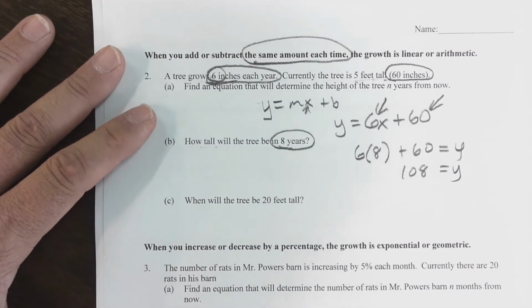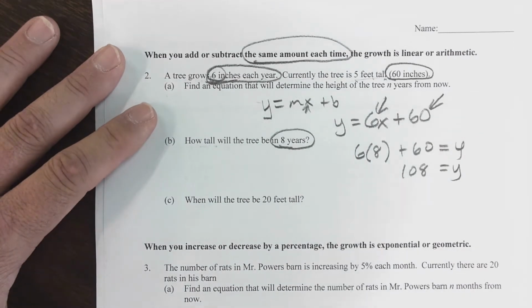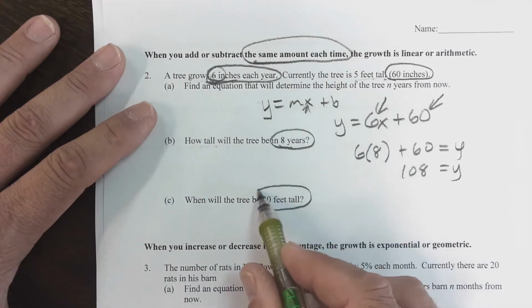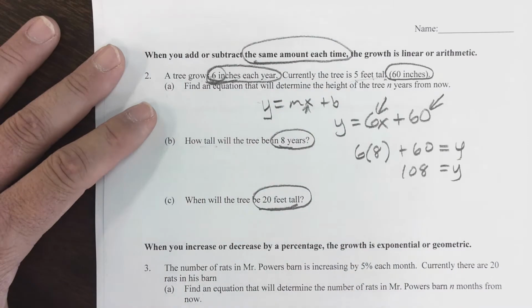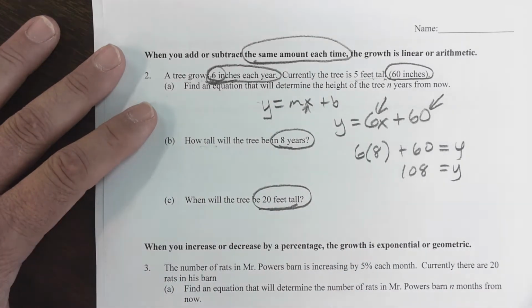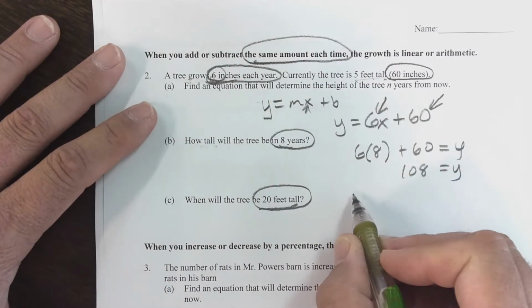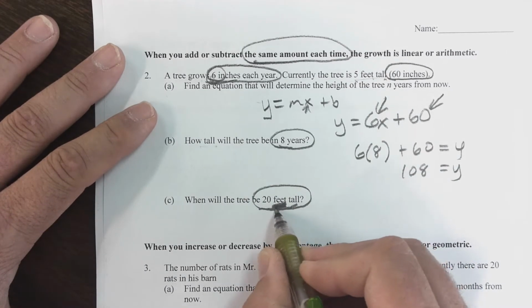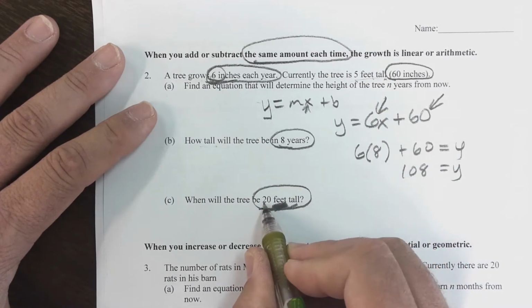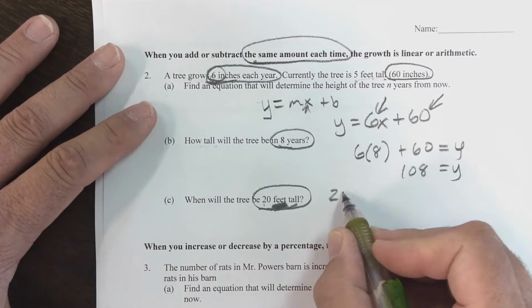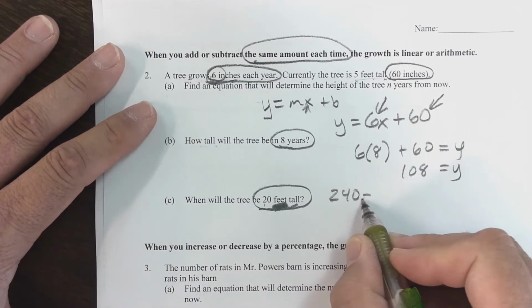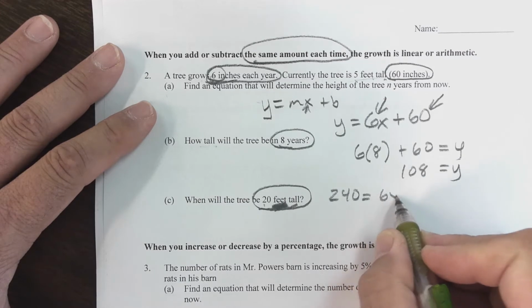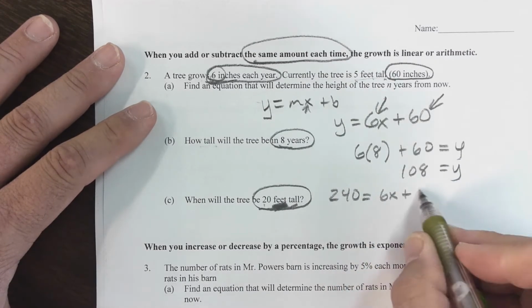When will the tree be 20 feet tall? Oh man, that's its height. So is that my x or my y? It's my y. So 20 feet tall, it's in feet. 12 times that is 240 inches, equals 6x plus 60.